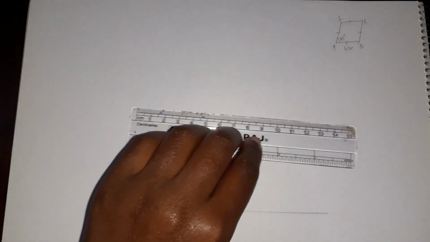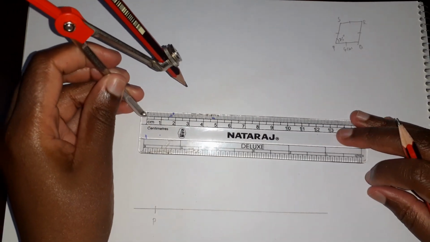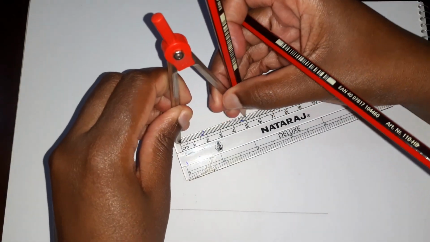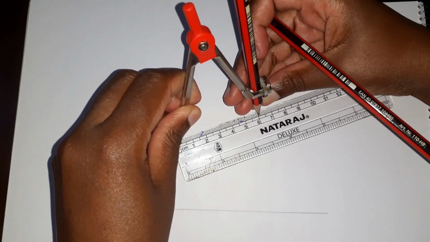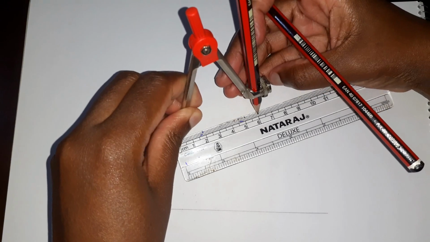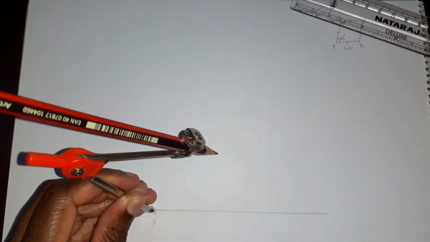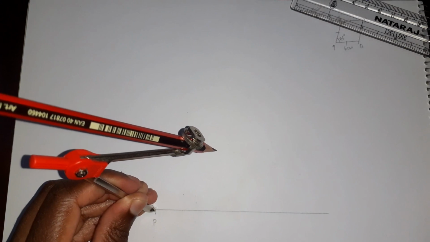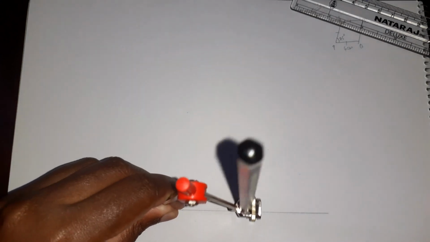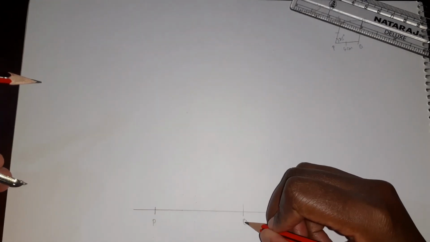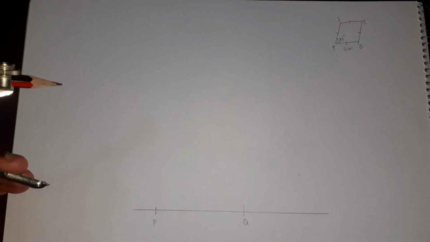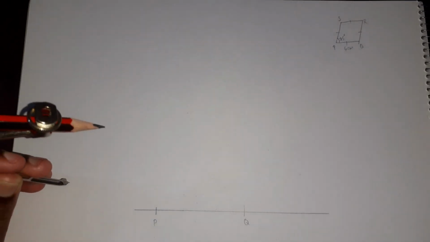If we mark that point as our P, we need to measure 6 centimeters. So that is our point Q. Then at P, we need to construct angle 75 degrees.